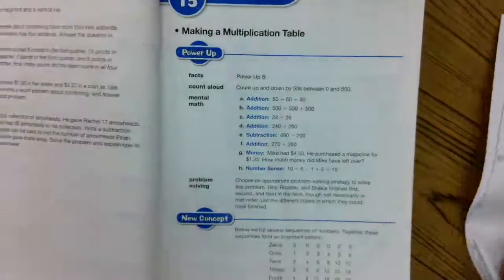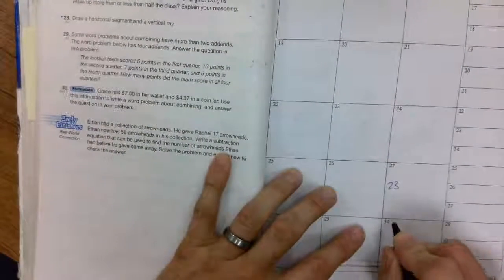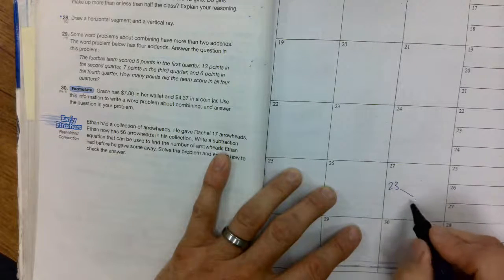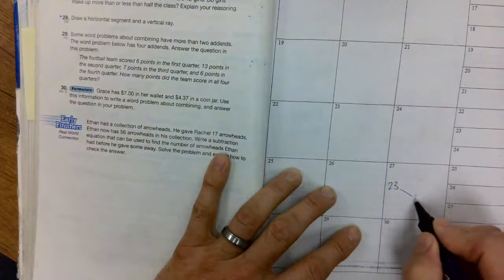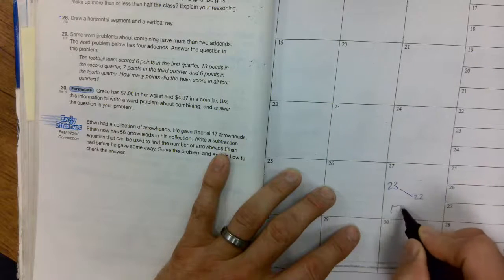All right, let's go. Jump to number 27. 27 says, in a class of 23 students, there are 12 girls. Do the girls make up more or less than half of the class? So for 27, we're really asking, what's half of 23? So the closest number to 23 that's even is 22. And half of 22 is 11.